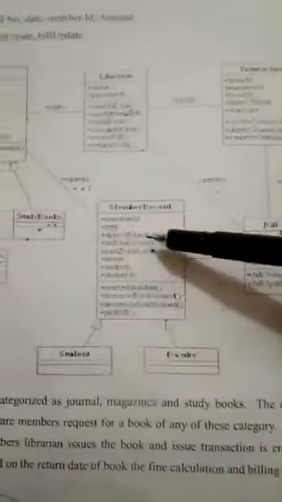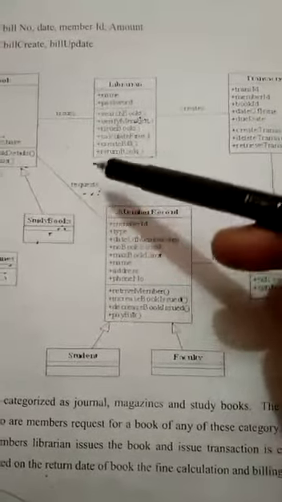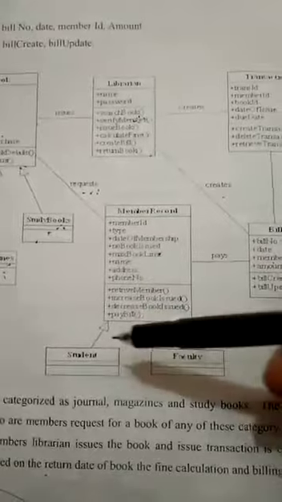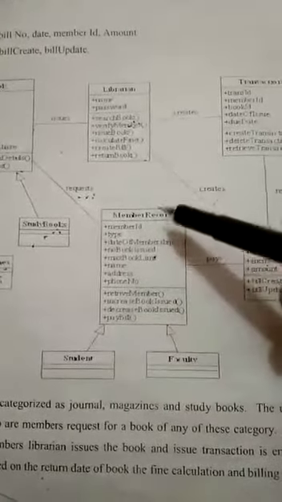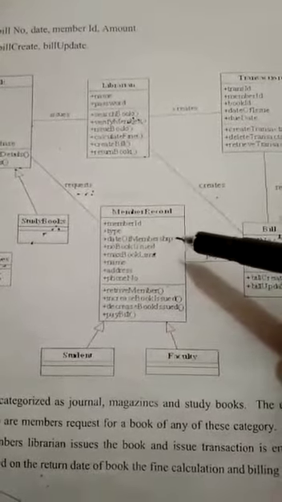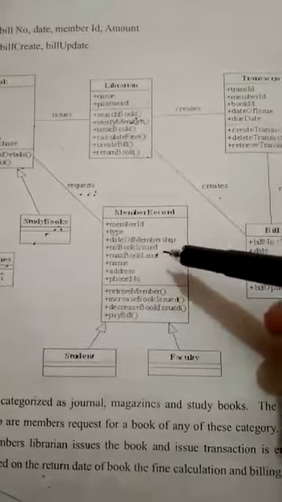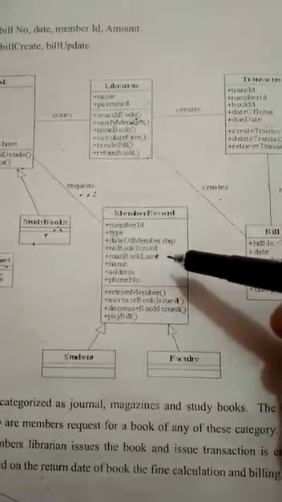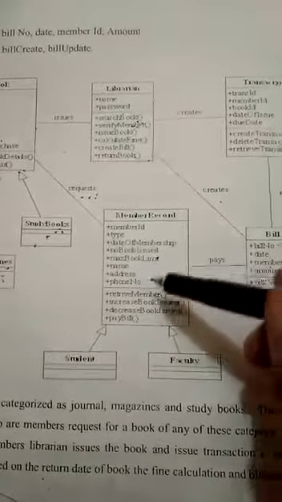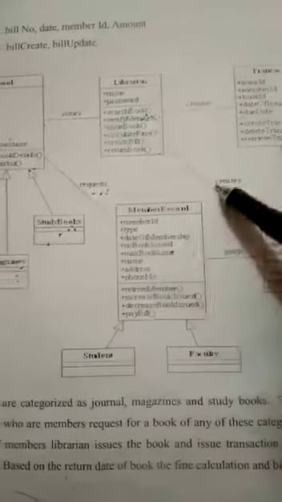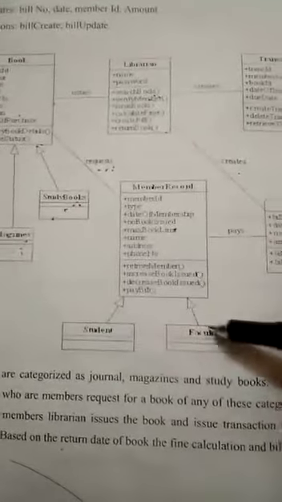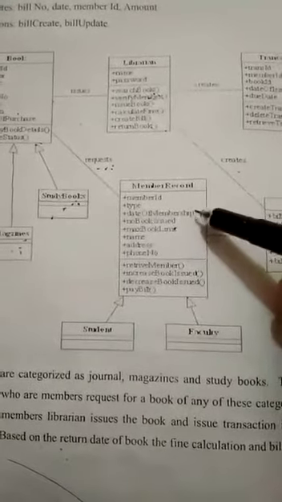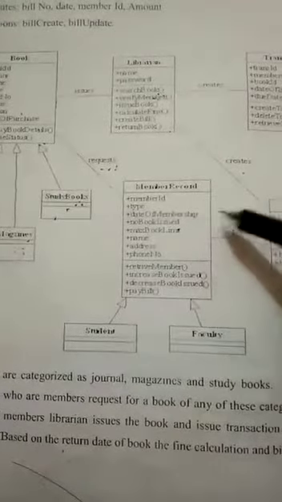And in the member record, the member has to request the book, right? The member can be a student or faculty. It has member id, type, date of membership, number of books issued, maximum book limit, and name, address, phone number. For date of membership, the member has a membership from a starting date to an end date.